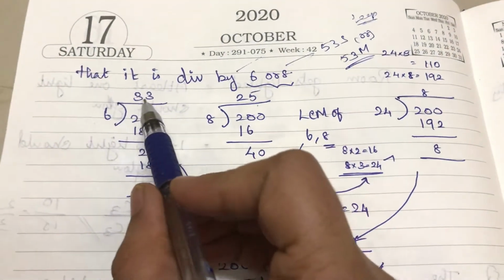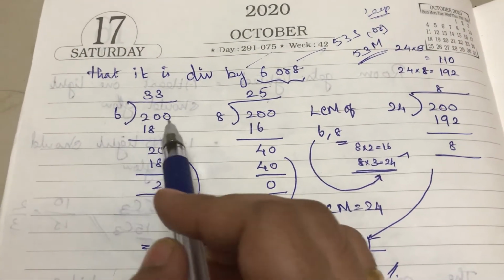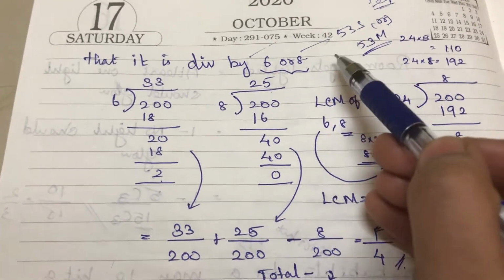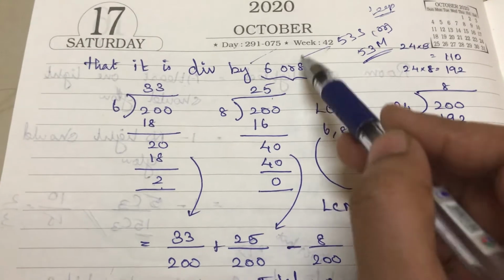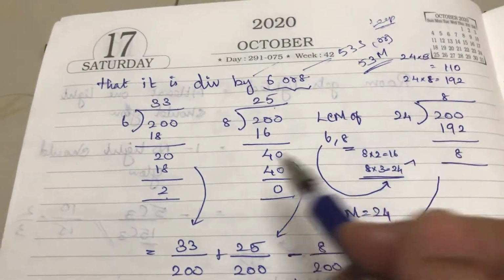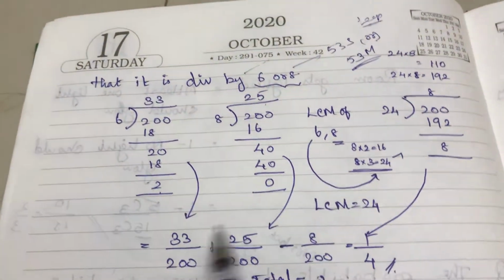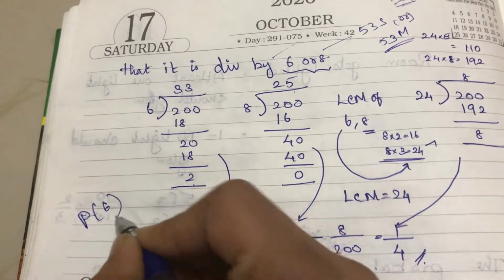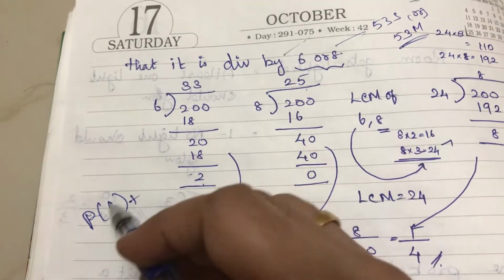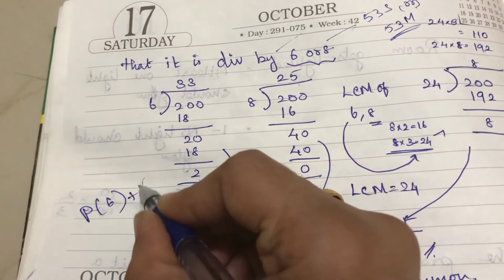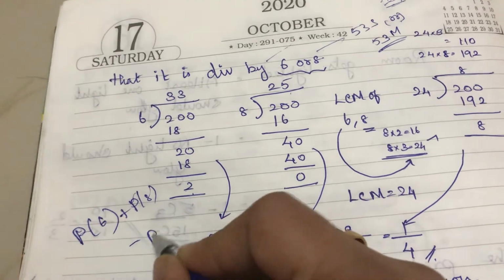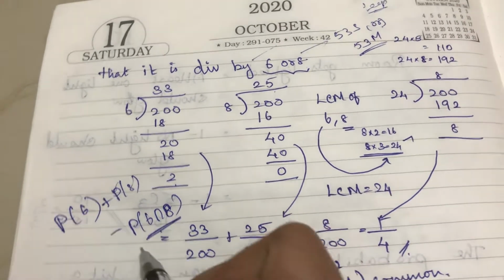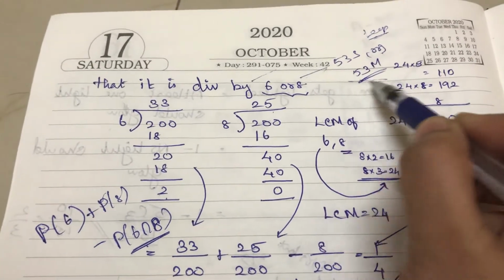So I have got 33 here. If I divide 200, it will divide 33 times here, 25 times here, so 6, 8. But here I need to minus the common thing. It's like P of 6 plus, this is an event. I'm just taking this as an event. P of 6 plus P of 8 minus P of 6 and 8, which means I need to minus a common thing. This concept will come here.